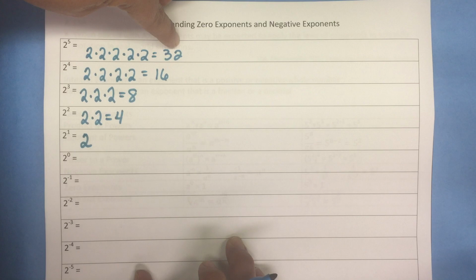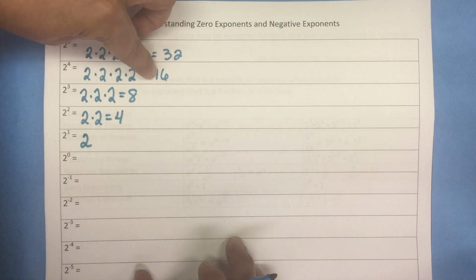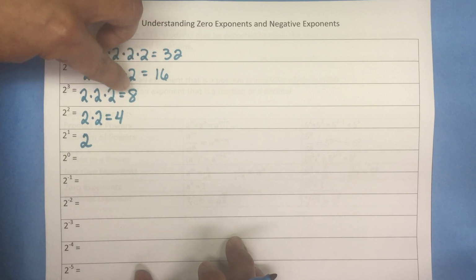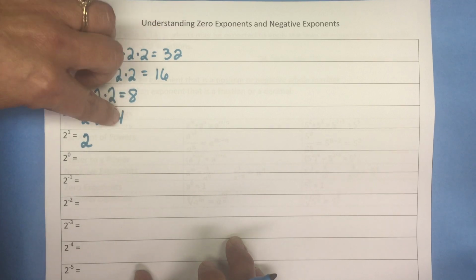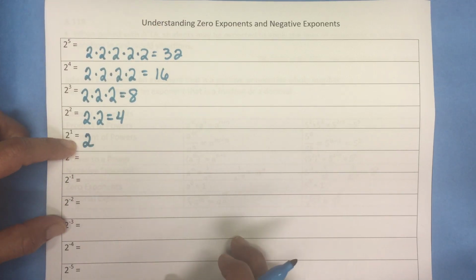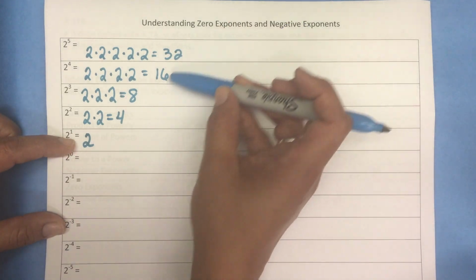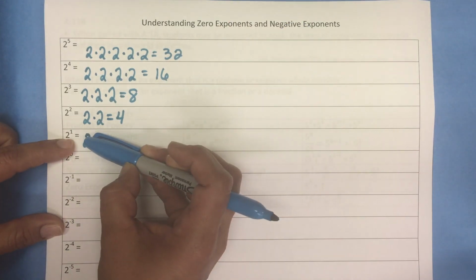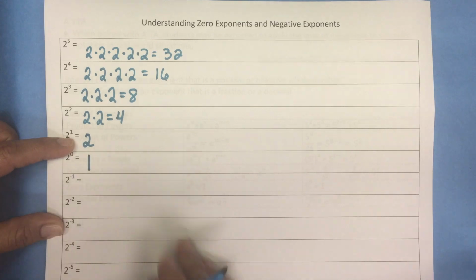2 to the fifth is 32, then 2 to the fourth is 16, 32 divided by 2 is 16, 16 divided by 2 is 8, 8 divided by 2 is 4, 4 divided by 2 is 2. So if we continue that pattern of dividing by 2, 2 divided by 2 is 1.